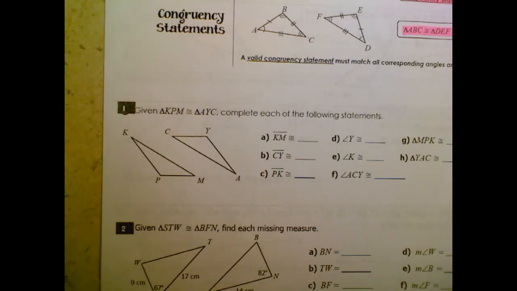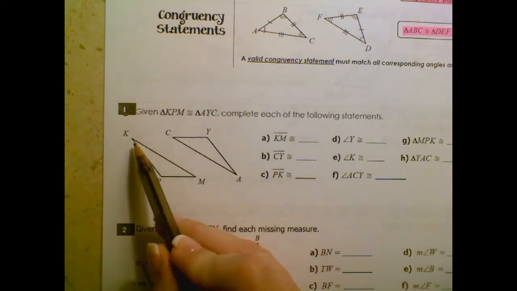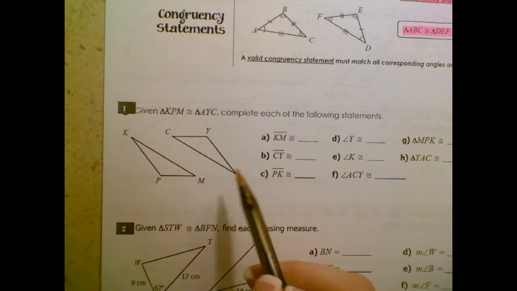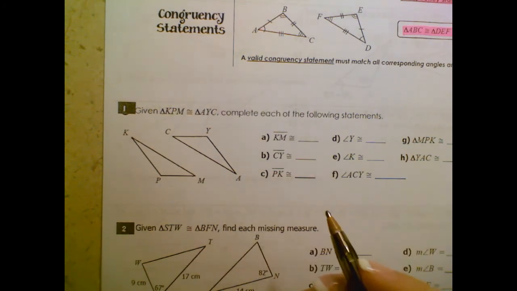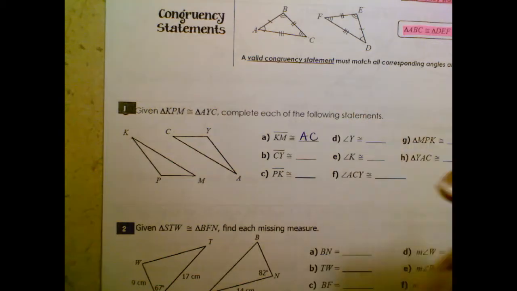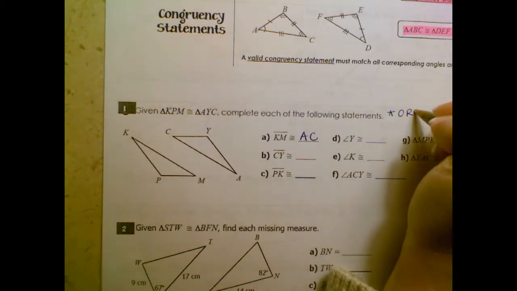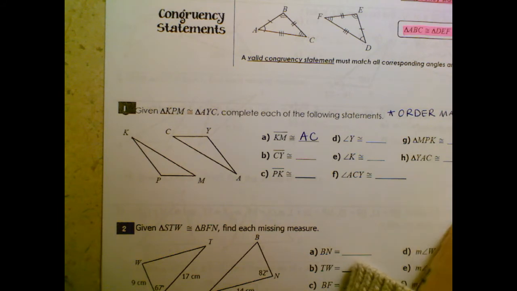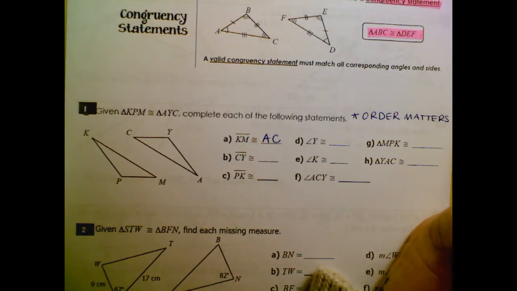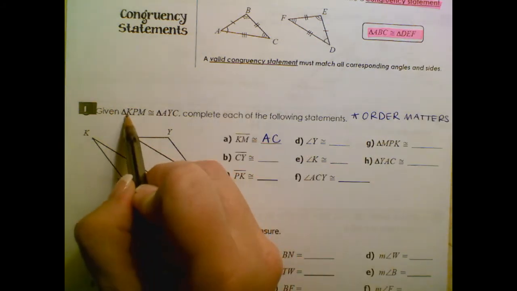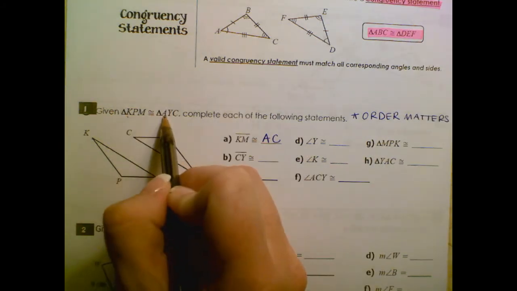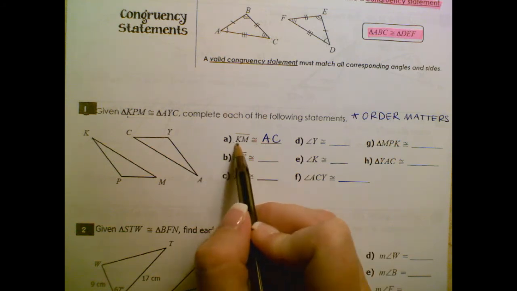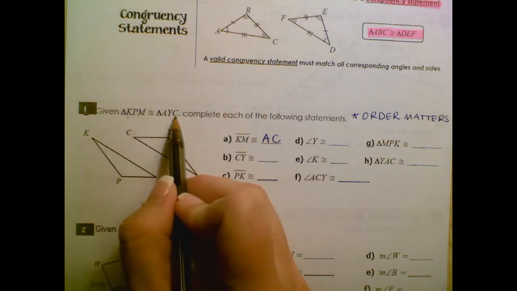Looking at example 1, I'm just going to complete the following statements. So KM, K to M, is going to be the same as A to C. And this, again, order matters. K comes first in my statement. A comes first in my statement. So if K is here, its partner is A. K's partner is A, M's partner is C. M is last, C is last.